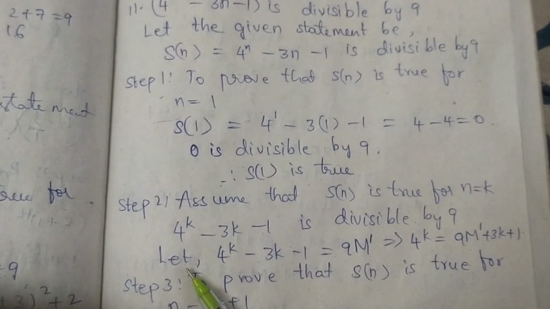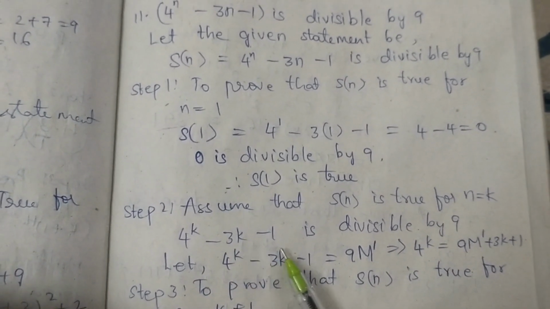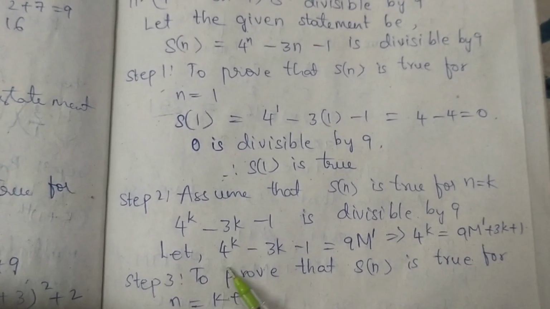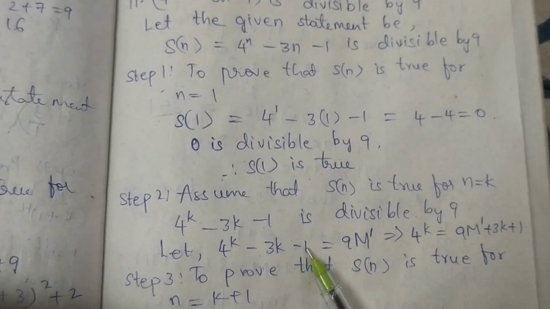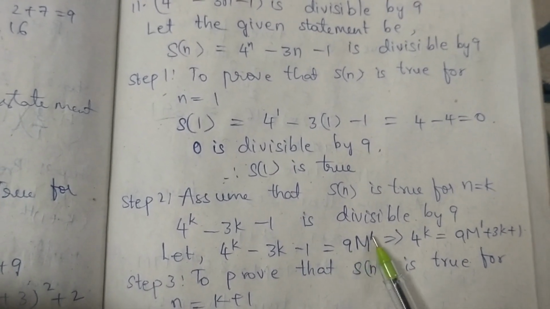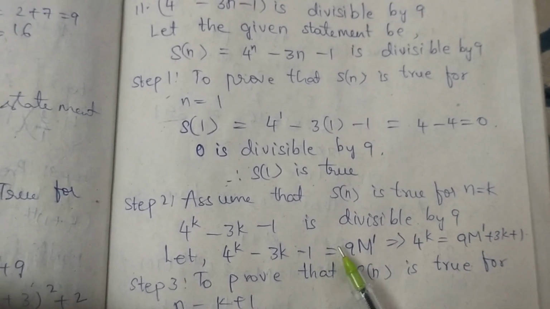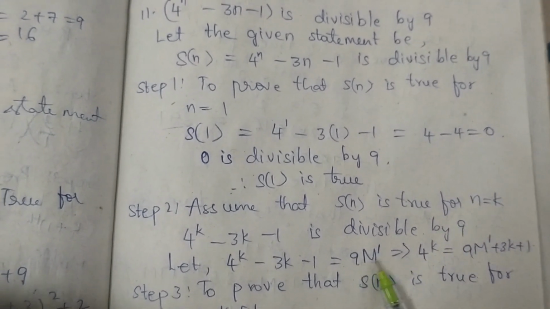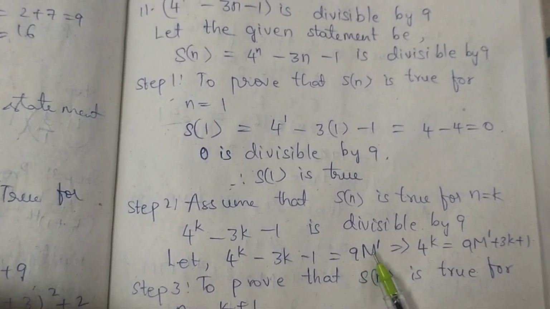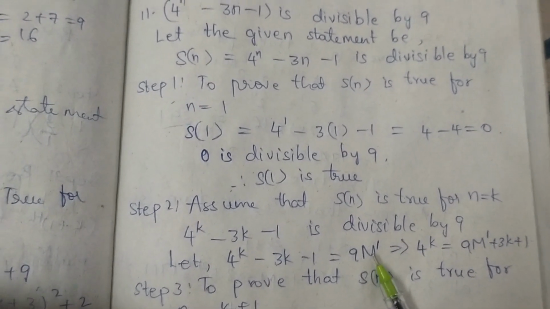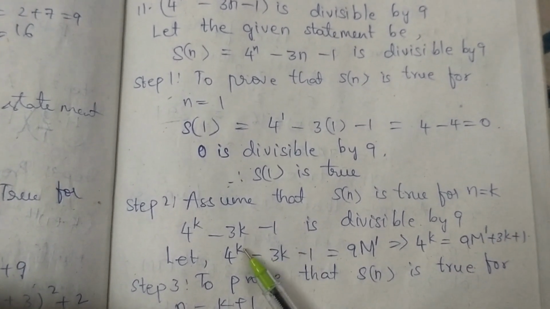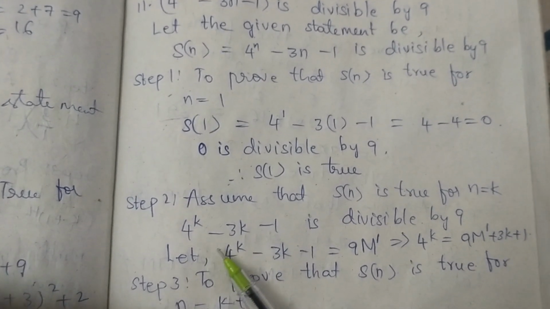So from this we have to get the value of 4 power k, so that we can use it for the further substitution. So 4 power k minus 3k minus 1 is equal to 9 into m dash. Why are we writing it like this? We can use it in order to reduce it as a multiple of 9, or divisible by 9.